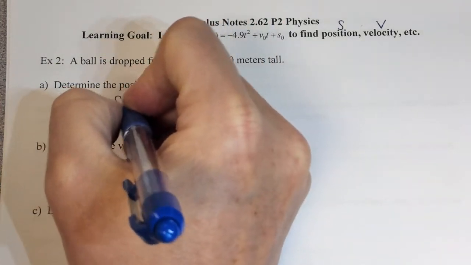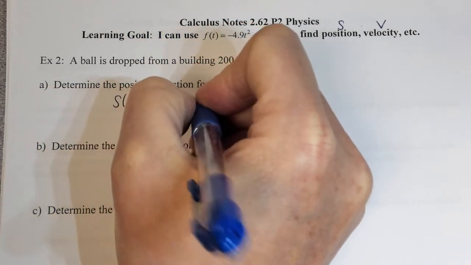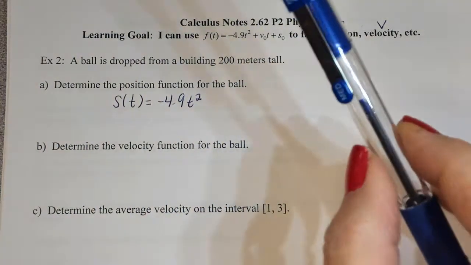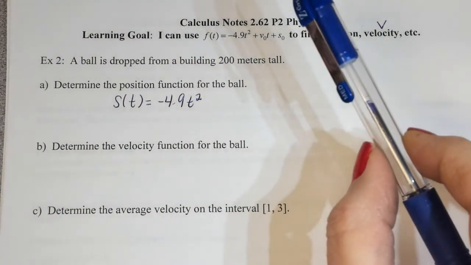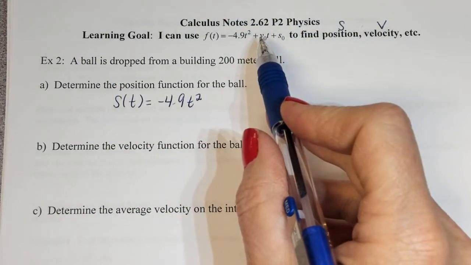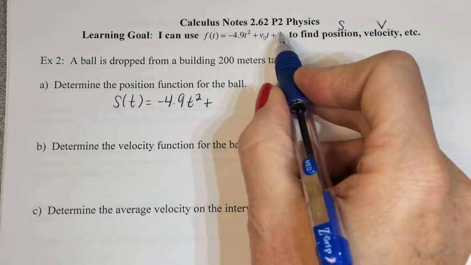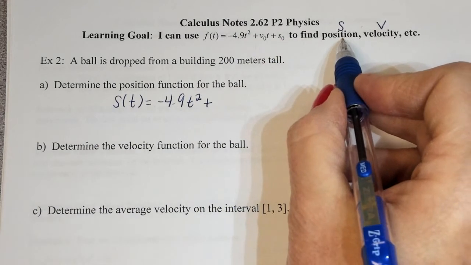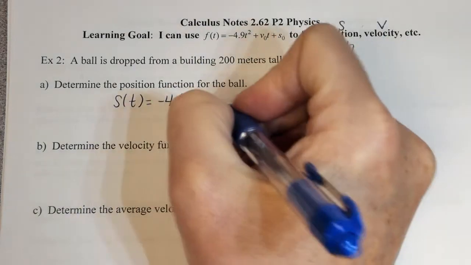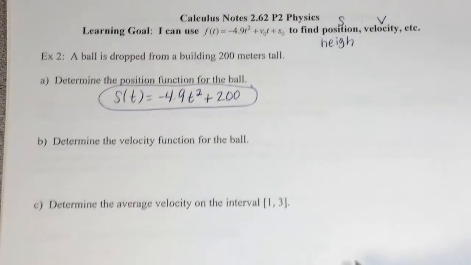I'll use the S. S of t is equal to negative 4.9 t squared. That's never going to change. What can change is the velocity, the initial velocity. If I'm going to drop something, that velocity, the second before I drop it, is 0. So this velocity is 0 times the time, that's 0, plus S sub o. S sub o is the initial position, or the initial height. Remember, position and height mean the same thing. So this is plus 200. So there we go, there's our position function.